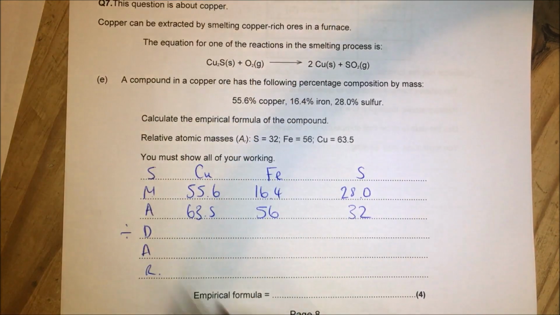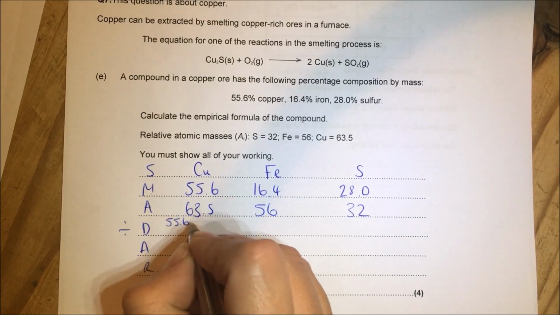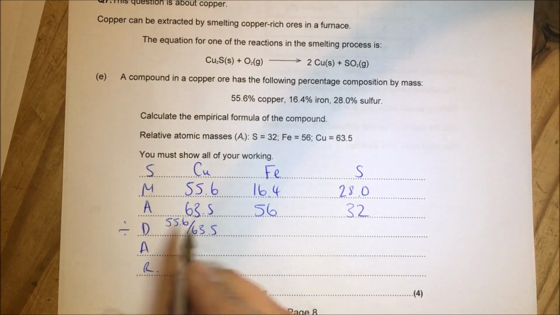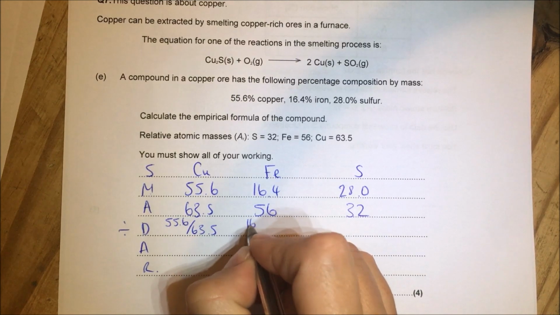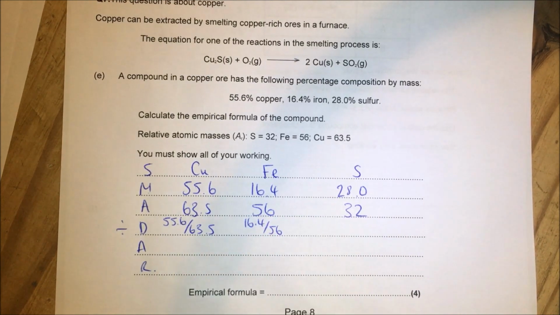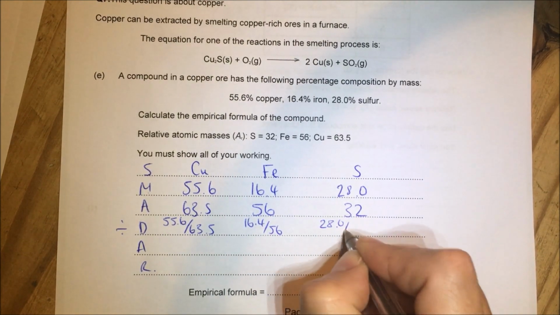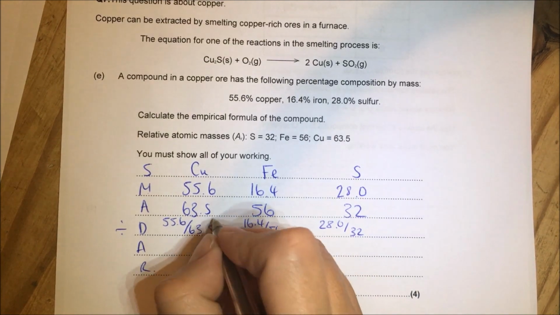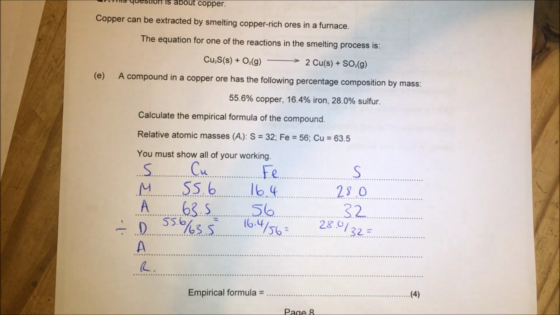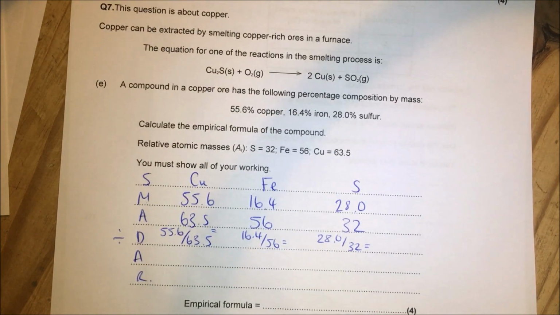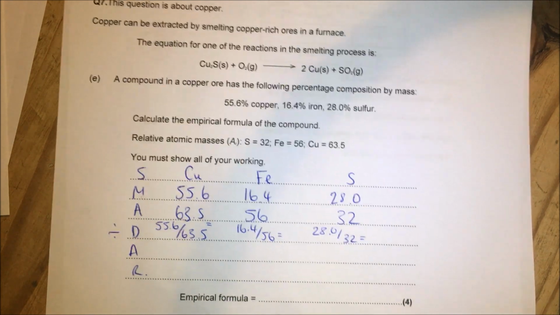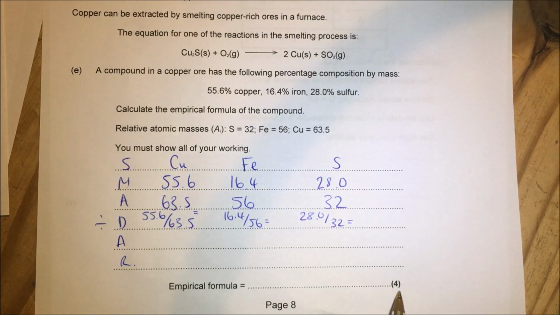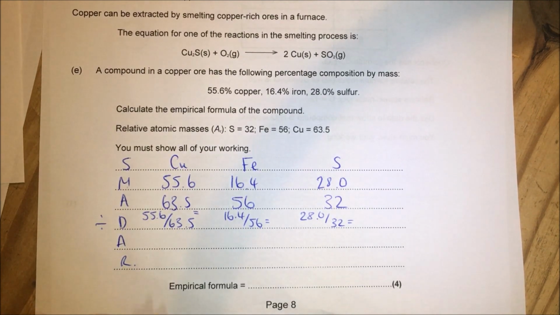D for divide: we do 55.6 divided by 63.5, 16.4 divided by 56, and 28.0 divided by 32. Then we jot those numbers in, try and space them out a little bit more than I've done. As you can see, I'm struggling for space on my work, and I do really recommend you showing exactly what you've done. I know it's a long, lengthy process, but it's worth 4, maybe 5 marks in the exam. It's well worth making sure you spend some time on it.